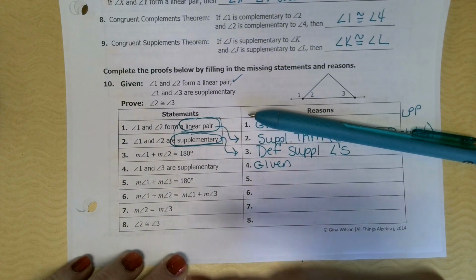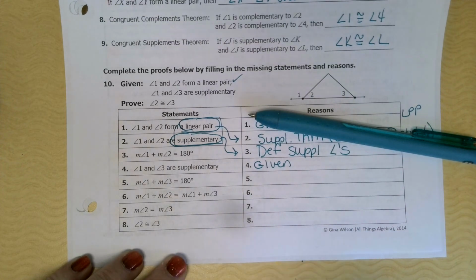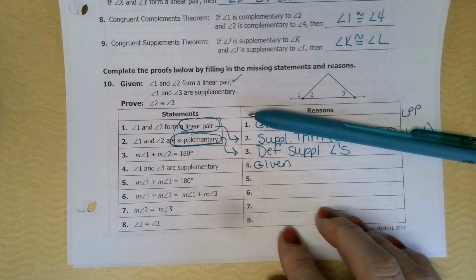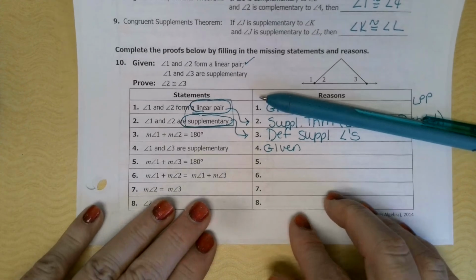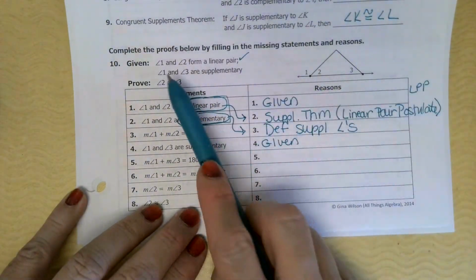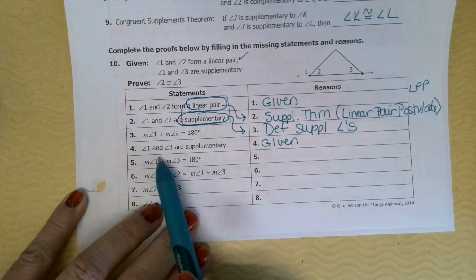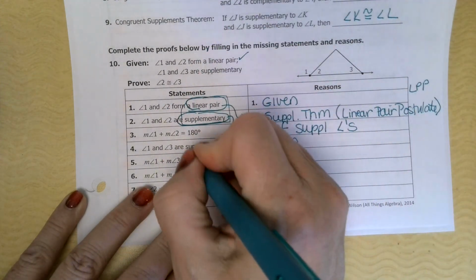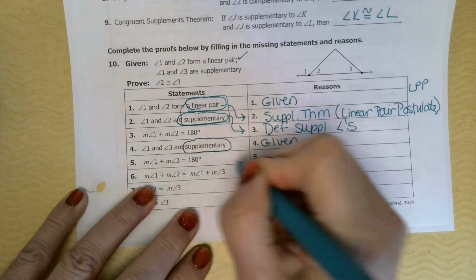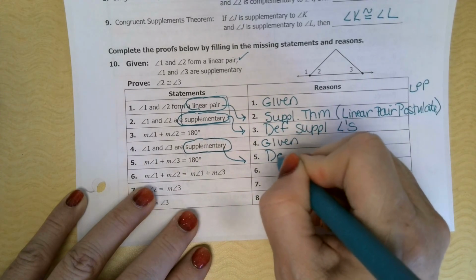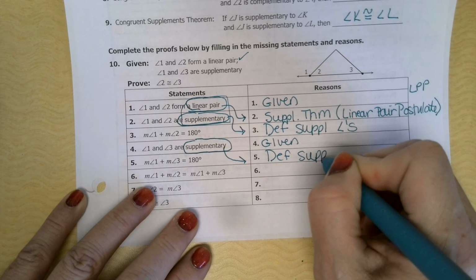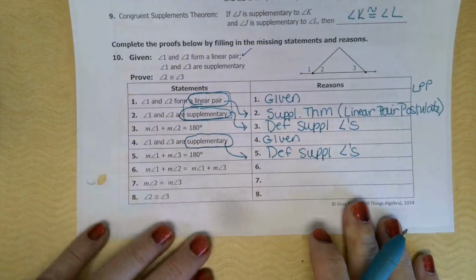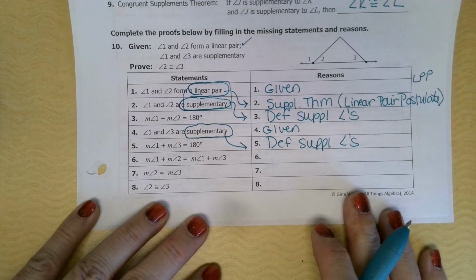The reason we're getting these equal to 180 is because that's where you do your substitutions, and your additions and subtractions. So we've got to get away from the vocab words and get into the math of it. All right, so now we're going to look at angle 1 and 3. Angle 1 and 3 are supplementary. Why do they add to 180? Vocab word. Definition of supplementary angles.